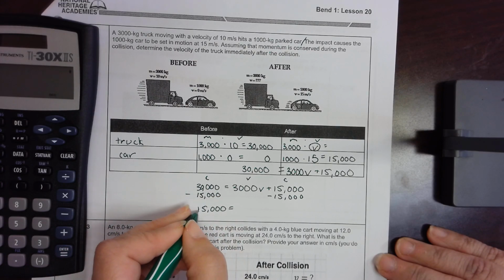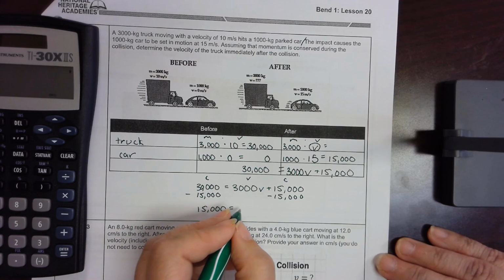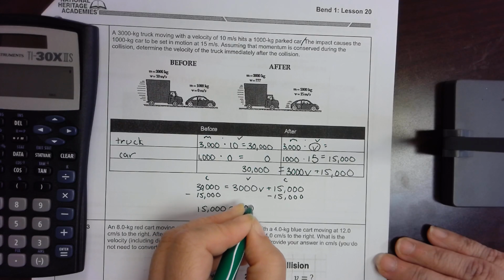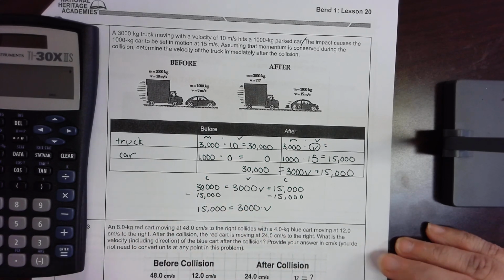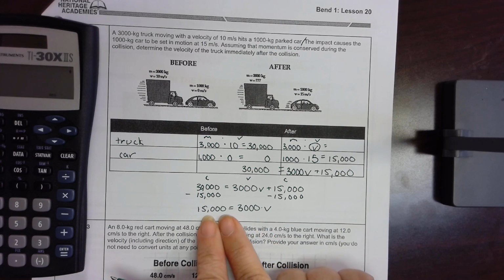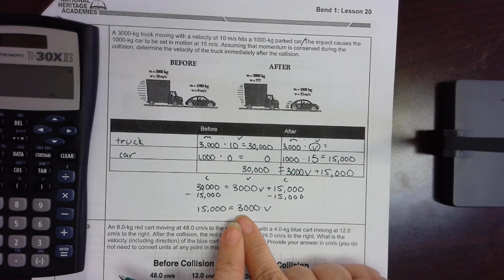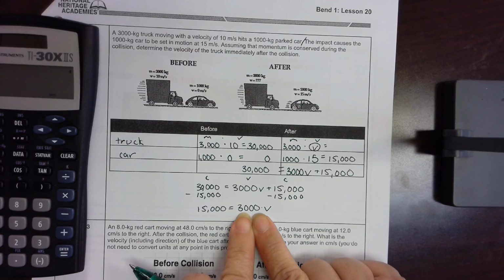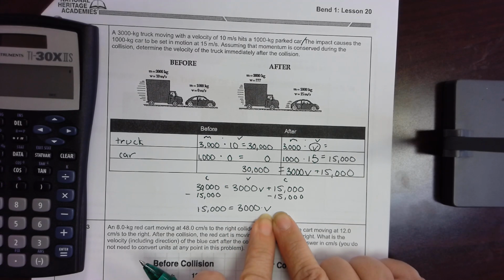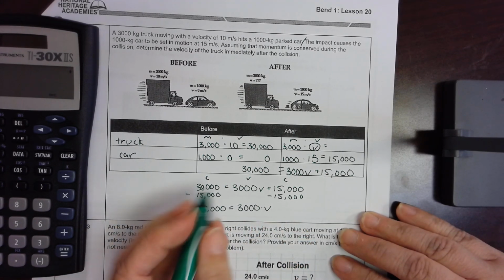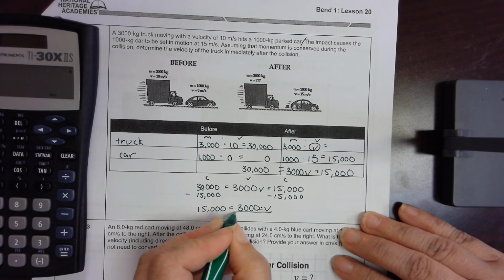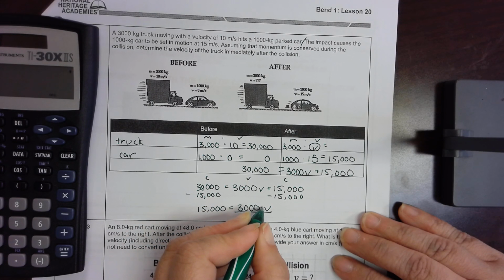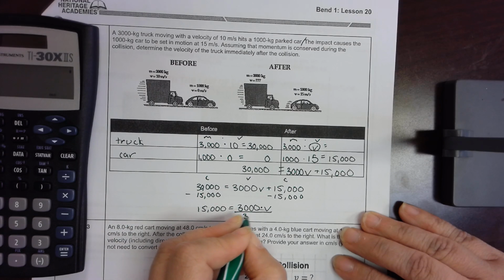So I'm left with my momentum of 15,000 is equal to the 3,000 kilogram mass times the velocity. What this means is I have my momentum of my truck is equal to the mass of the truck times the velocity of the truck. And now we're going to solve for velocity. To get V by itself, we're going to use the inverse operation. Since it's 3,000 times V, we're going to divide by 3,000.